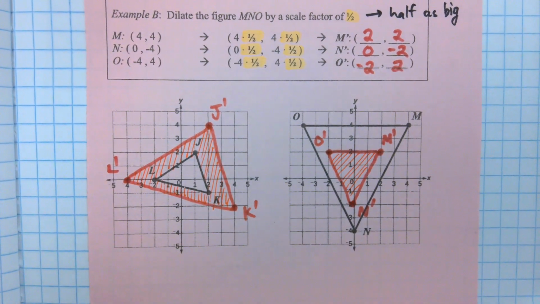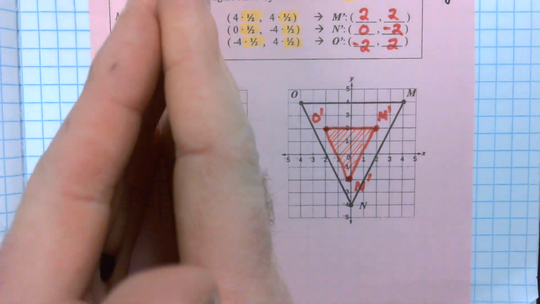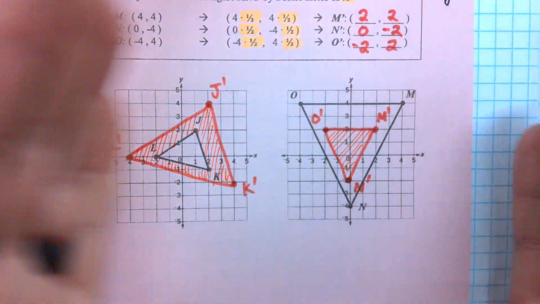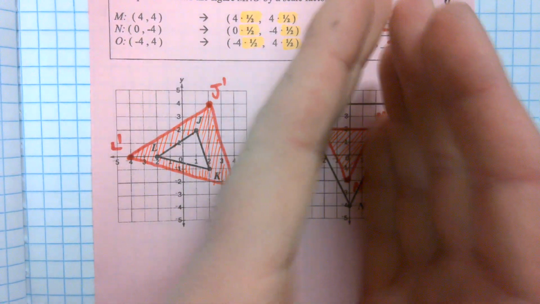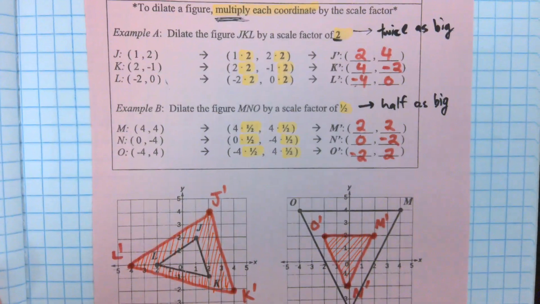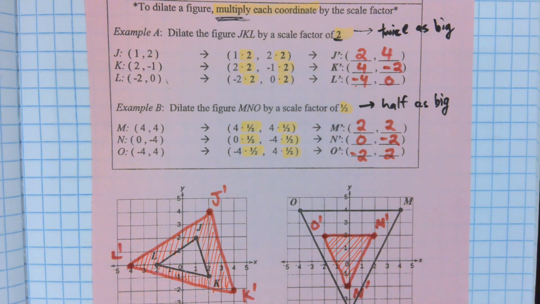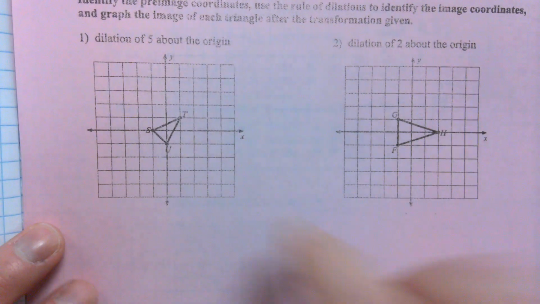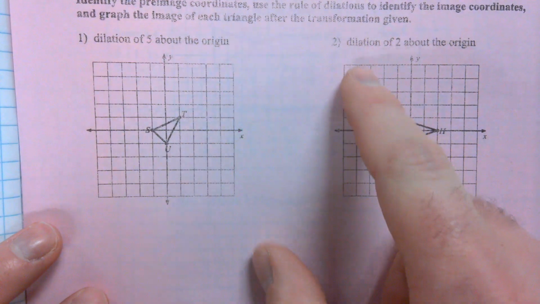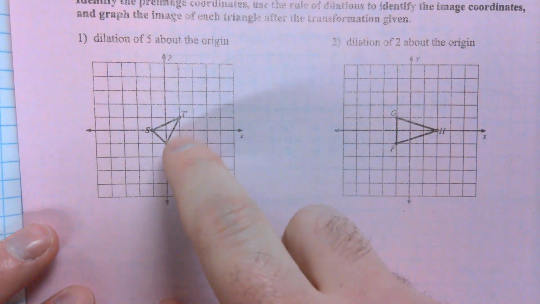So dilating is just changing the size. We can change it larger by a certain amount. We could change our shape to be smaller by a certain amount. It all depends on what scale factor you're given in the problem. If we look ahead to worksheet 51, you'll see a triangle, dilation of 5, dilation of 2. We're just taking all the coordinates.